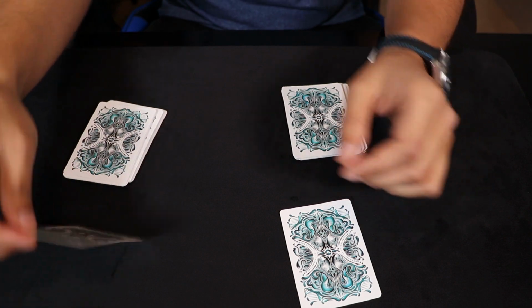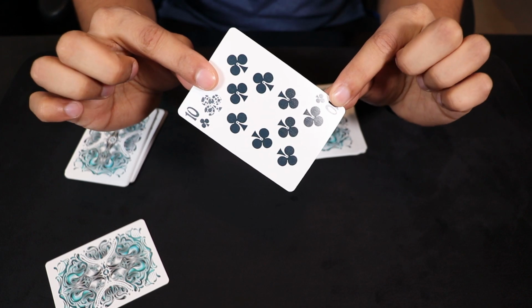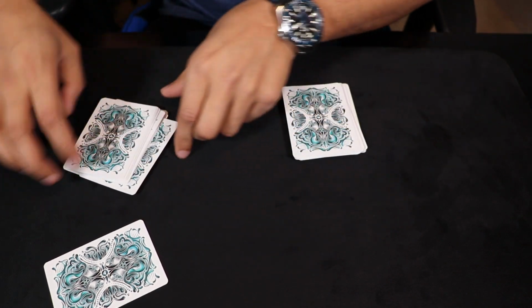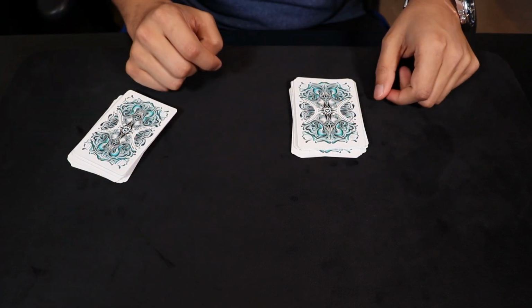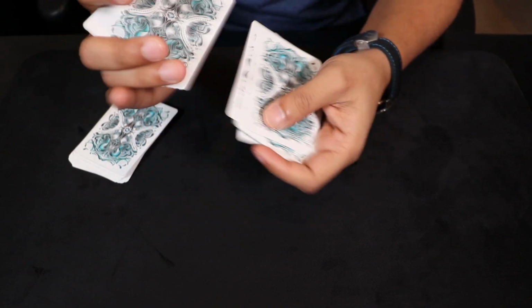Now we'll take a look. The card from pile 1 was this, and the selected card from pile 2 was this. Now we'll take pile 2's card, put it inside of pile 1, and we'll take pile 1's card, put it inside of pile 2. Now the spectator is freely allowed to shuffle these piles as much as they'd like.